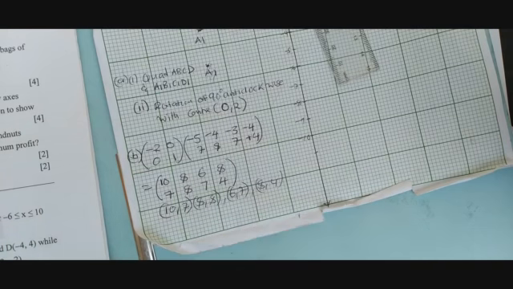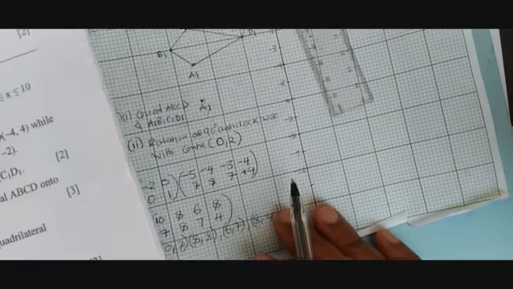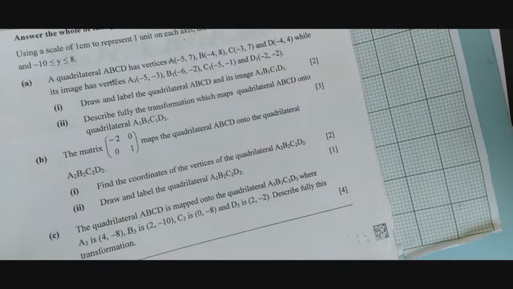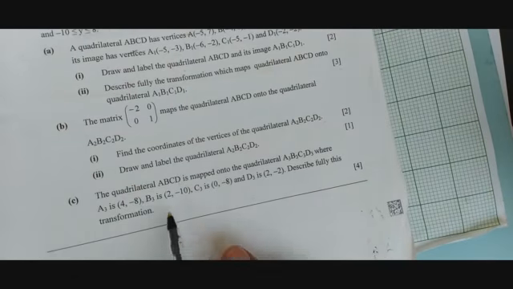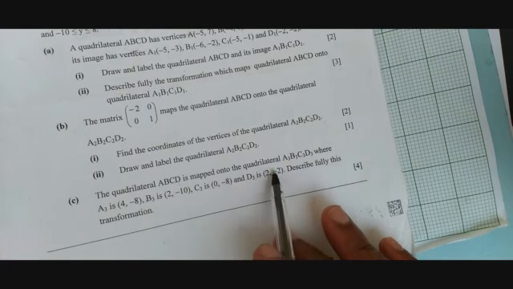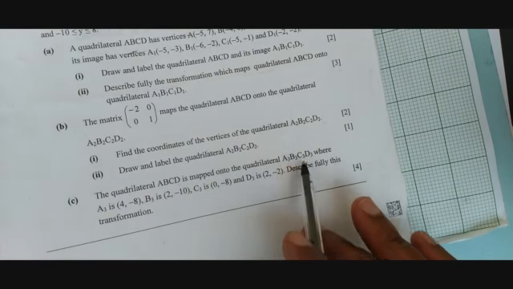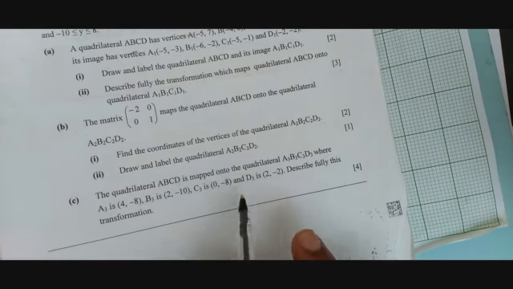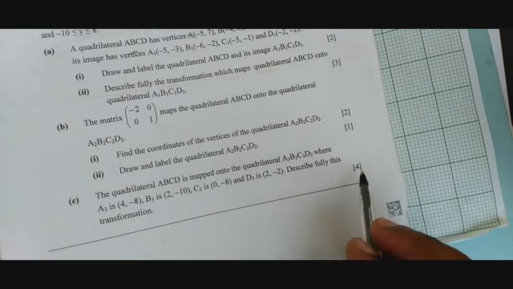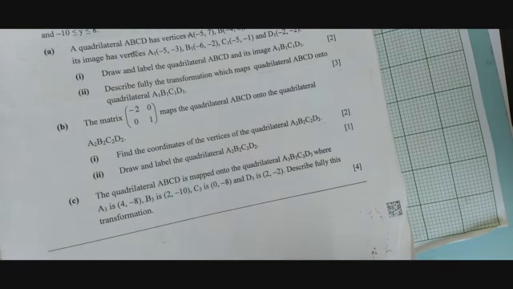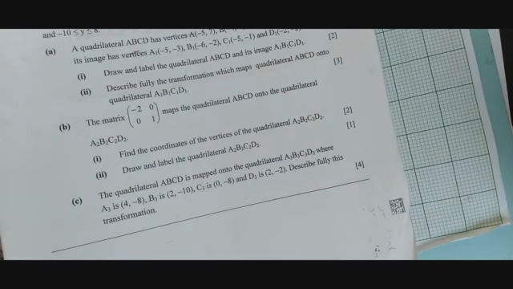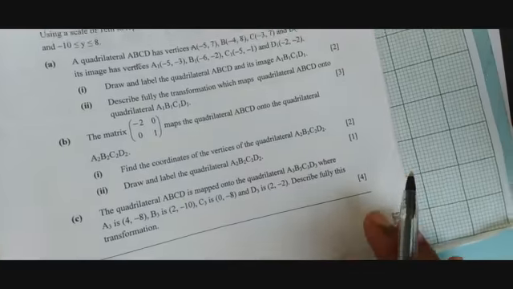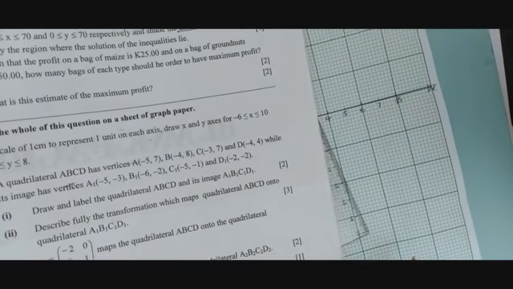So we go to the last question. Last part. The quadrilateral ABCD is mapped onto the quadrilateral A3, B3, C3, D3, where A3 is this, B3, C3, and D3. Describe fully this transformation. Okay, so the first thing that we can do here is to plot it, so that maybe it's easier.